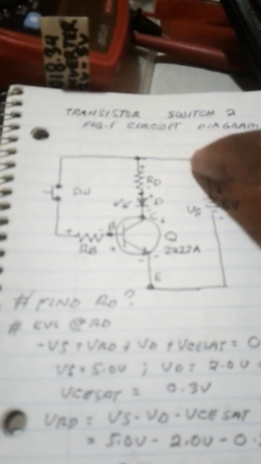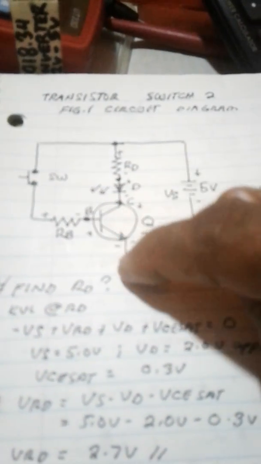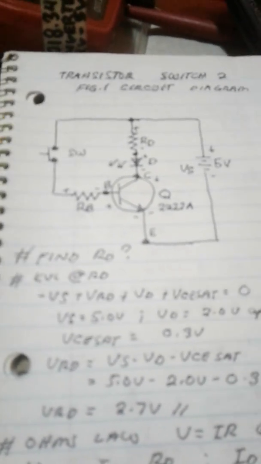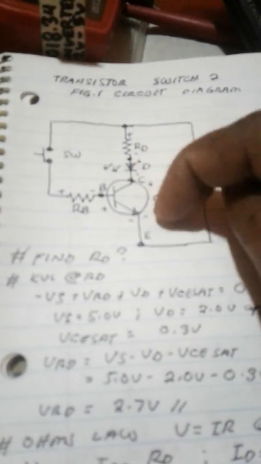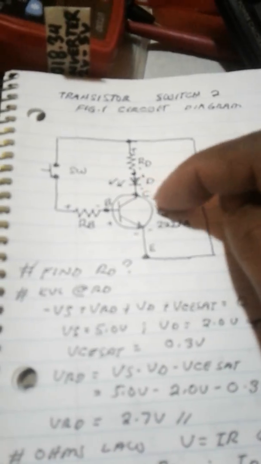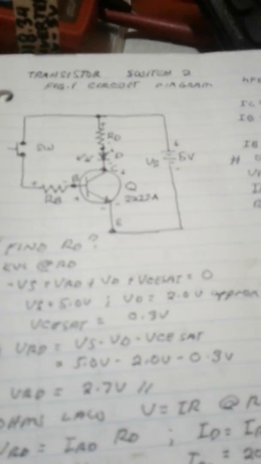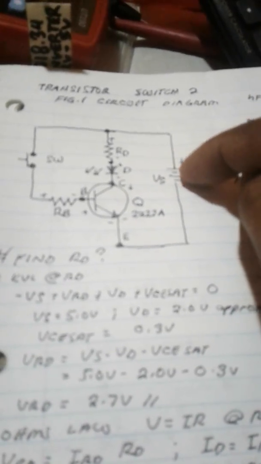Now computing for the base resistance. Again, we're going to use the Kirchhoff's voltage loop for finding RB, the base resistance. We're going to go here and then to the ground. And the push button is closed. The current flows here. We're going to pass the current of 20 milliamperes, the current in the diode, to pass here to saturate the transistor. Voltage here, Kirchhoff's voltage loop, negative Vs.